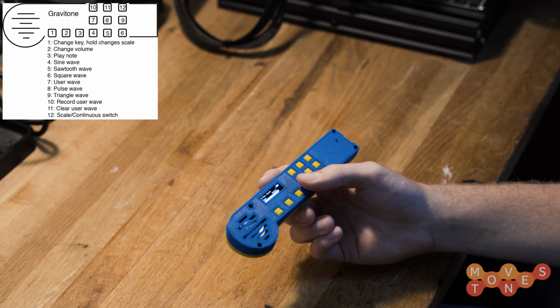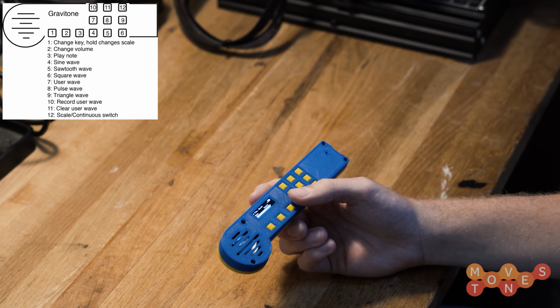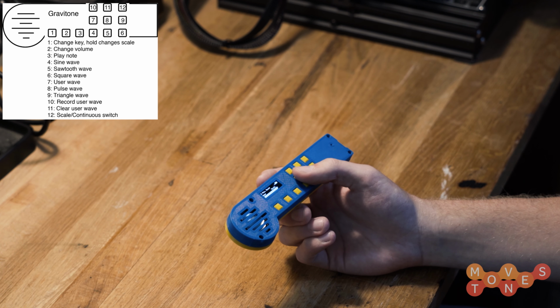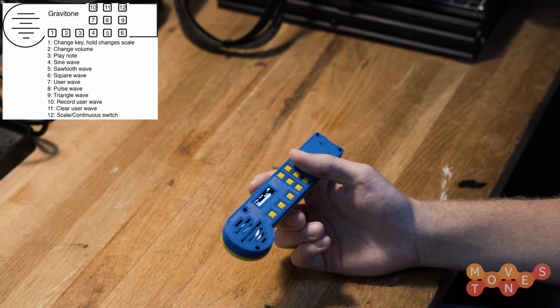And in the code, it's very easy to change which sensor values go into this waveform, or indeed create your own waveform based on a combination of sensor values.